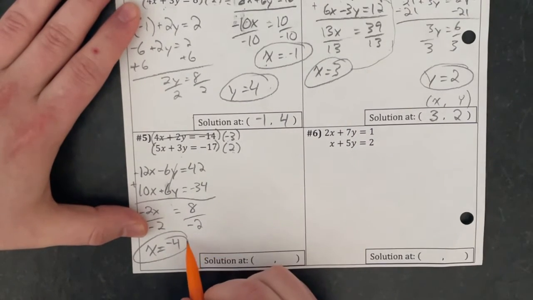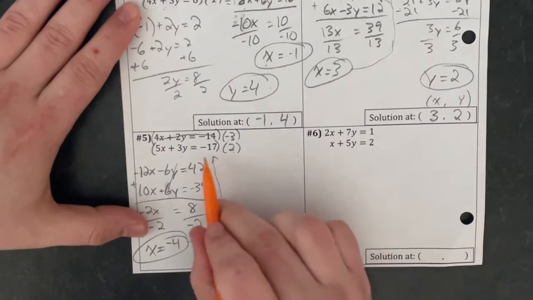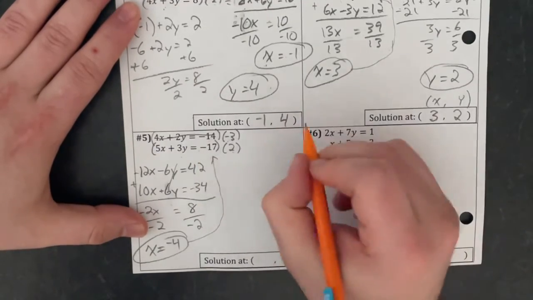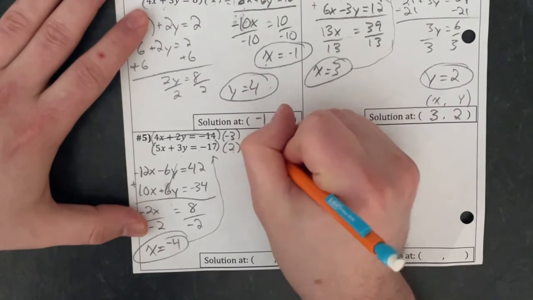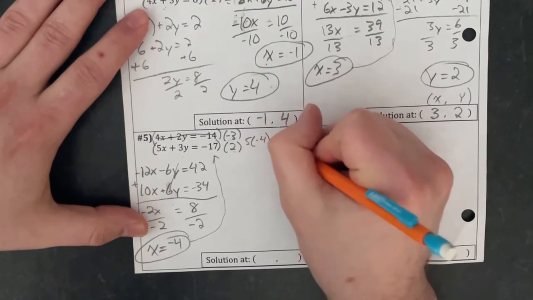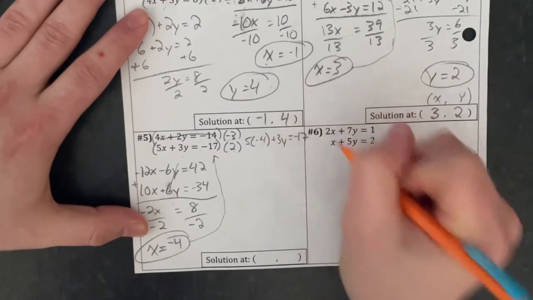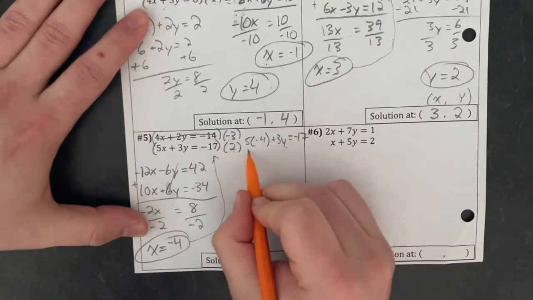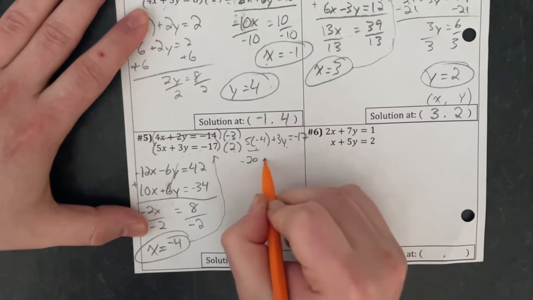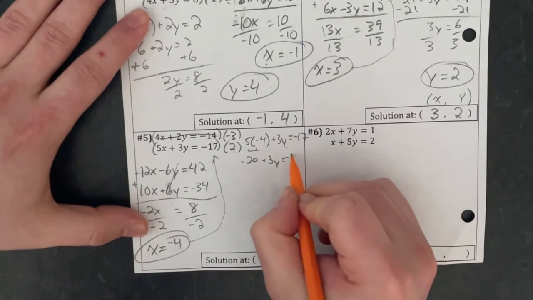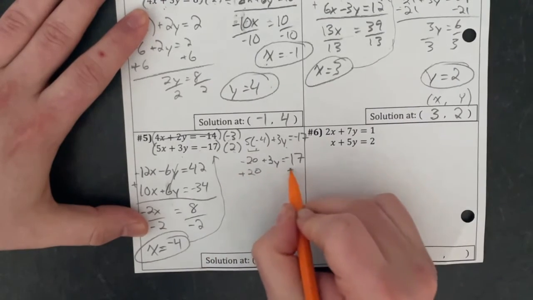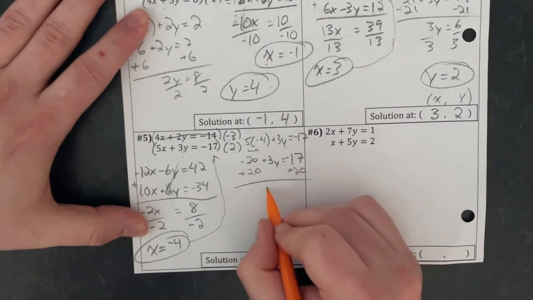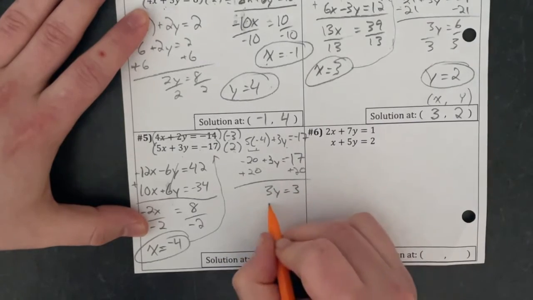Take that value, plug it back into your original equation. So I'm going to do that second equation. Instead of x, I have a negative 4. So I have 5 times -4 plus 3y equals -17. Make sure you can solve for your variable y now. So I have -20 plus 3y equals -17. Add 20 to both sides, trying to get that variable term by itself. And so 3y equals 3. That just means y is equal to 1.